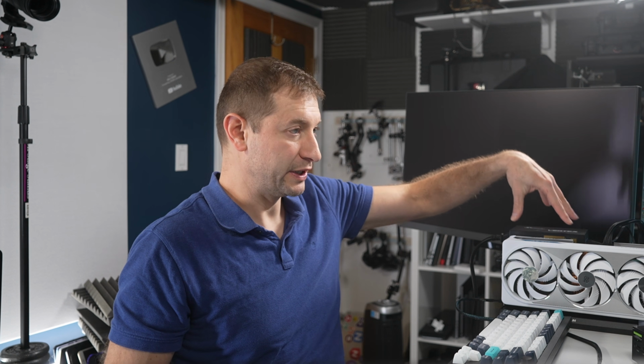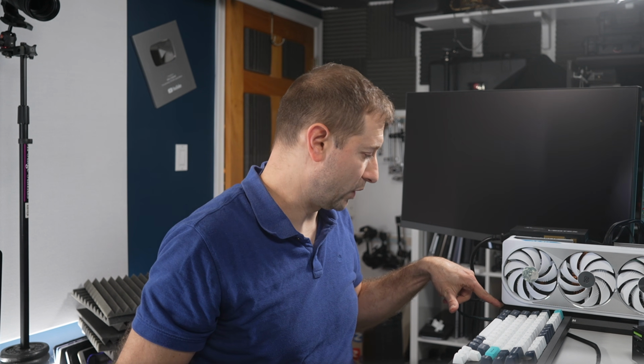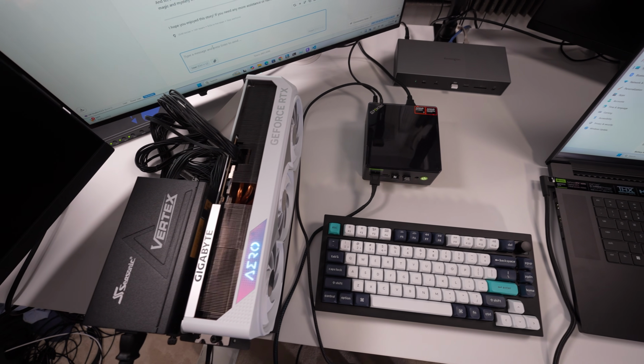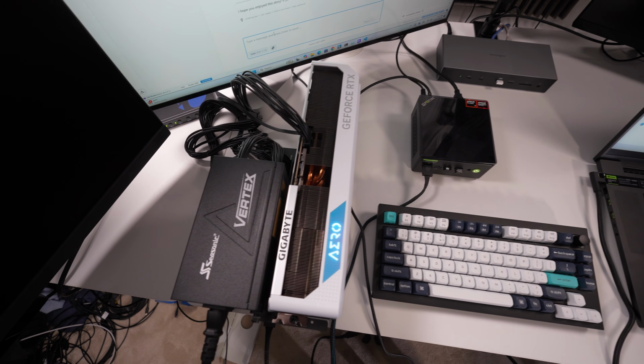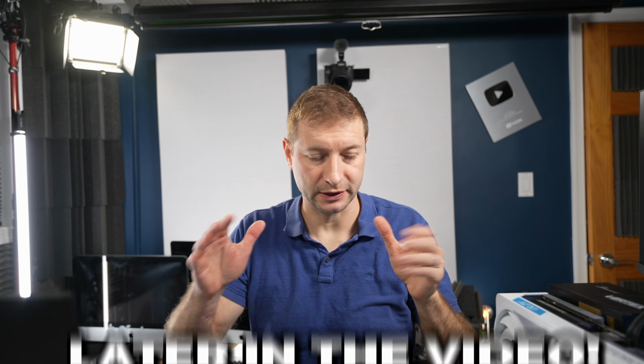And here I've got a Minisforum dock. This is the DEG1, which houses a power supply and an RTX 4090 from Gigabyte. I'll talk about the pricing of these systems a little bit later in the video.